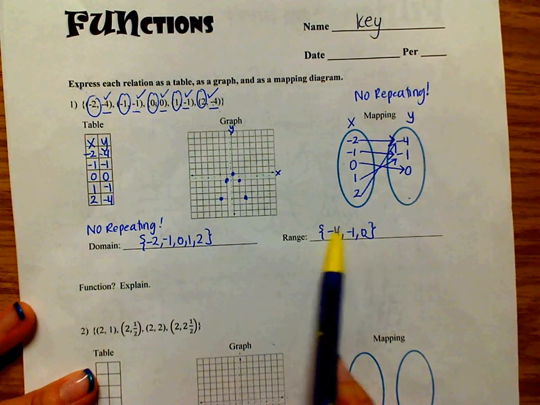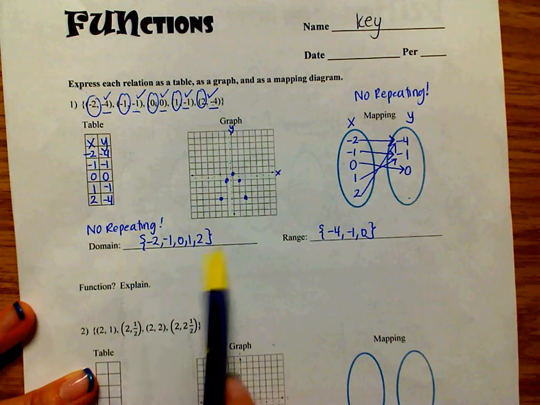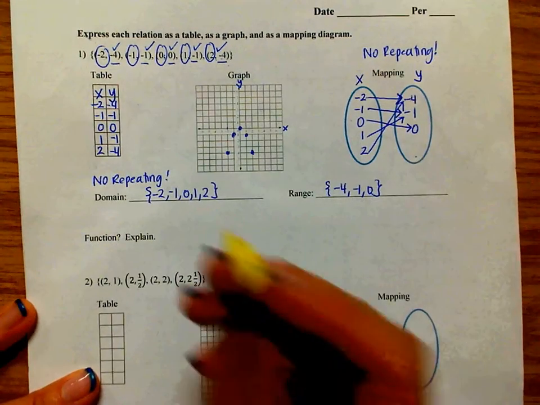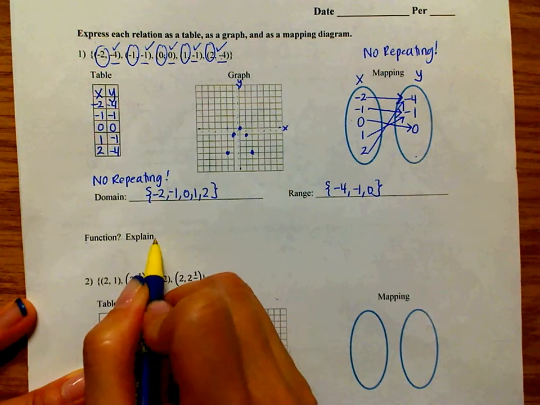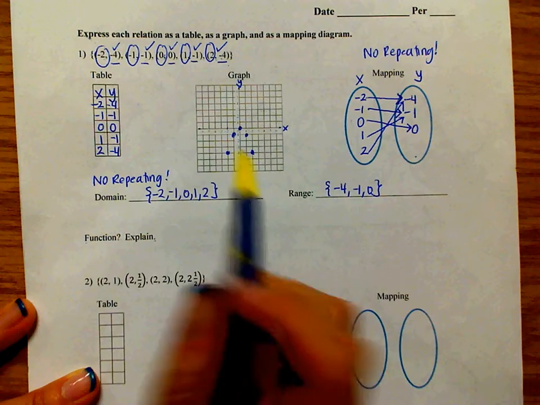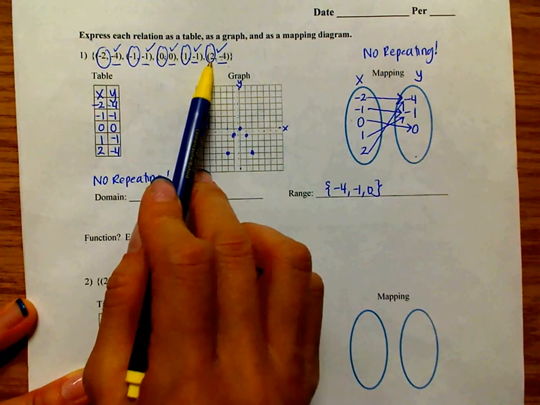So you have 3 numbers here, whereas you have 5 numbers here, which makes sense, okay? So the question now is, is this a function? Let's see. A couple of ways to tell. Look just right here, there are no repeating x values, so yes, it's a function.